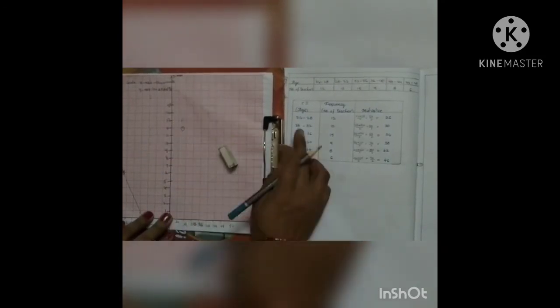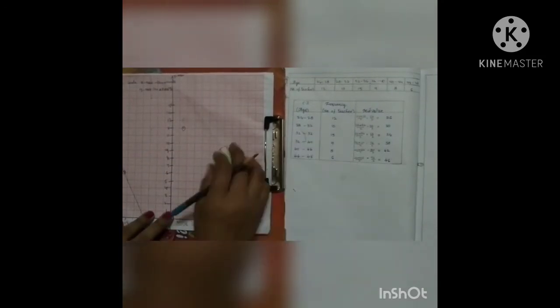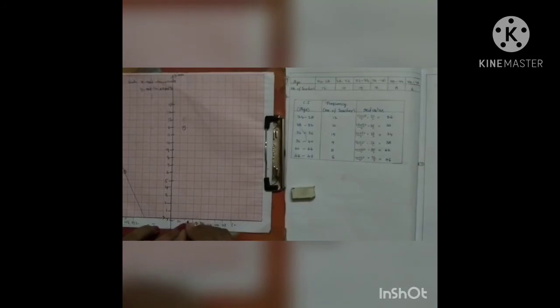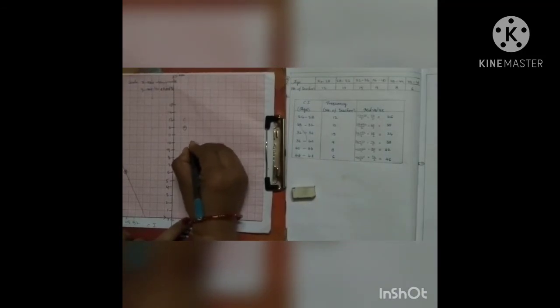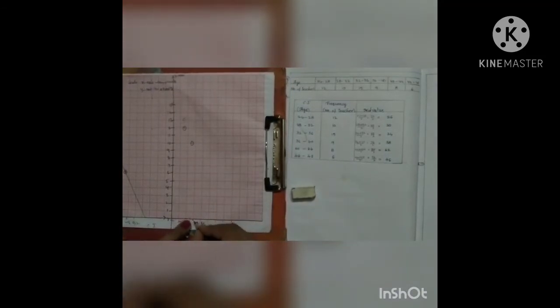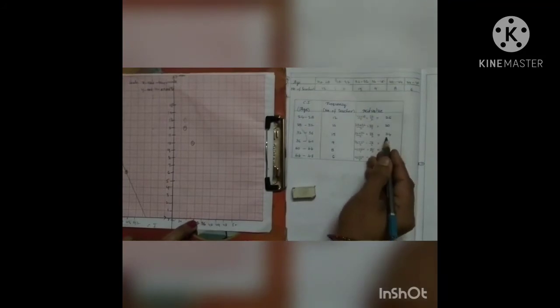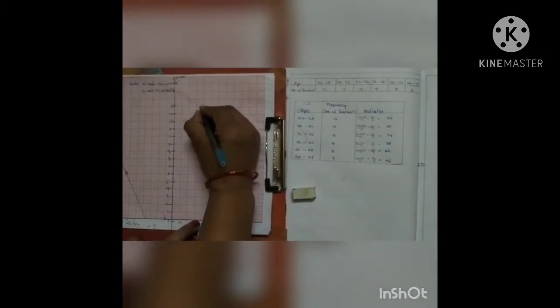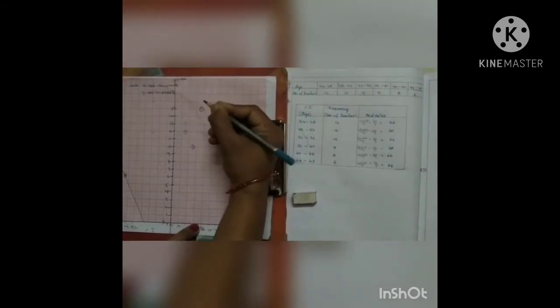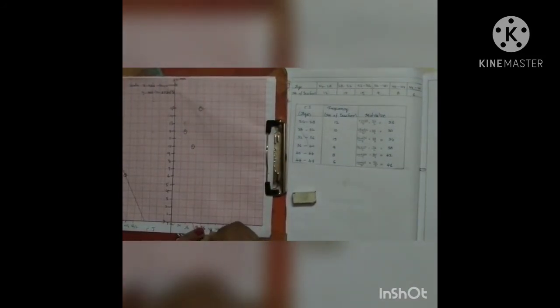Next one is 28 to 32, the mid value is 30, and it is 10. Next 32 to 36, mid value 34 and y-axis is 15.